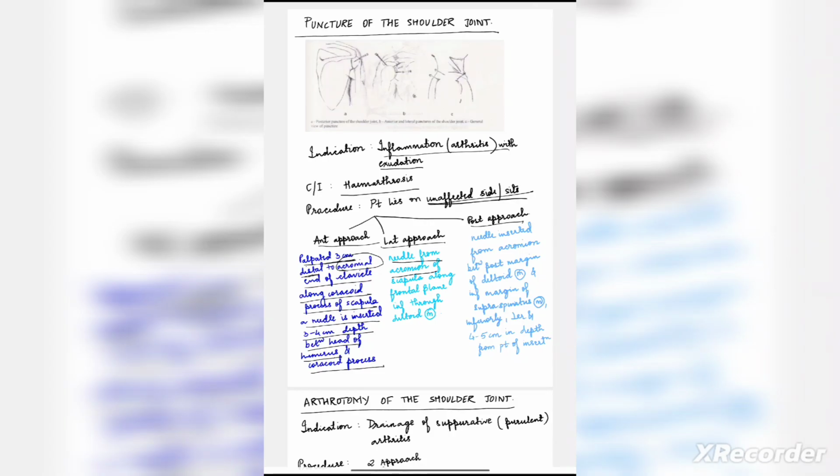A needle is inserted from the acromion of the scapula along the frontal plane inferiorly through the deltoid muscle. This is the lateral approach. And in the posterior approach, the needle is inserted from the acromion between the posterior margin of the deltoid muscle and the inferior margin of the supraspinatus muscle, inferiorly, perpendicular, and 4 to 5 centimeters in depth from the point of insertion. Now these three are the approaches by which we can puncture the shoulder joint.